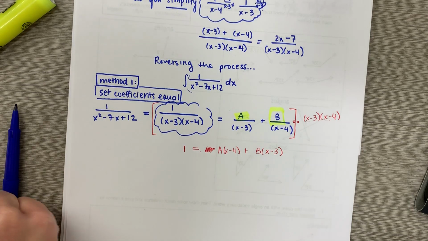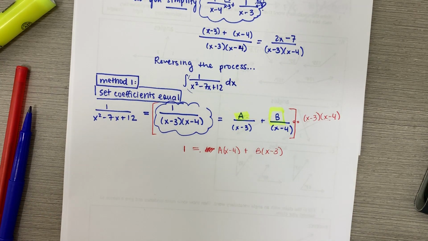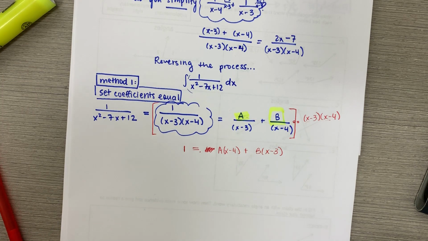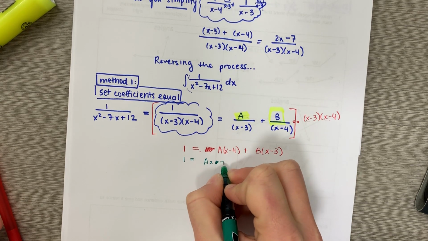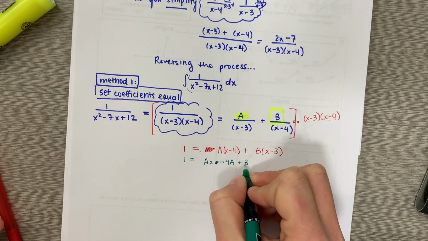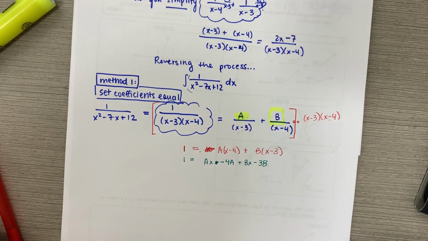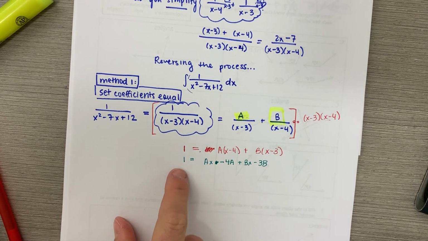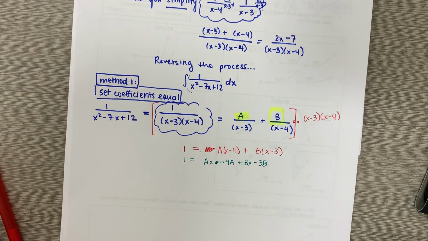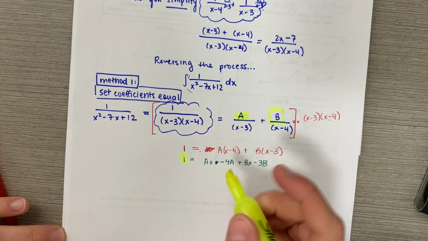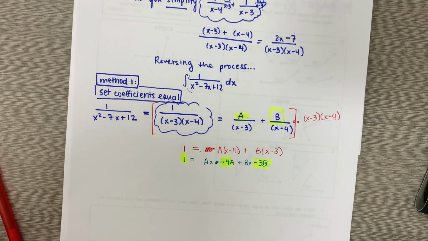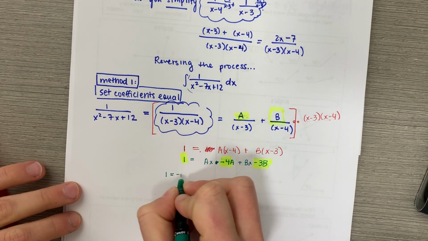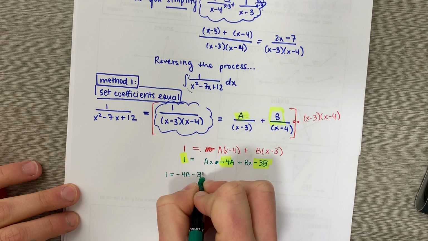Okay, so our next step is, now that we have this, we're going to distribute the A's and the B's, and we'll have 1 is equal to Ax minus 4A plus Bx minus 3B. And based off of the left-hand side, that 1 is a number, it's a constant. So 1 should equal minus 4A minus 3B because there's no variables there. So we can set our coefficients equal. 1 is equal to negative 4A minus 3B.